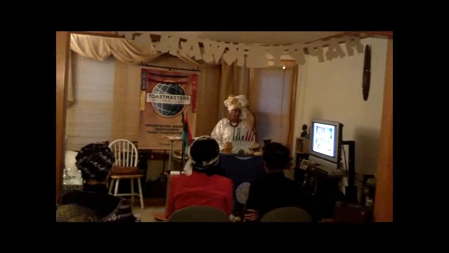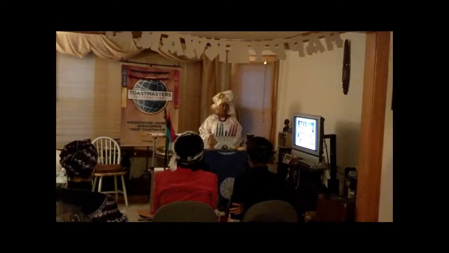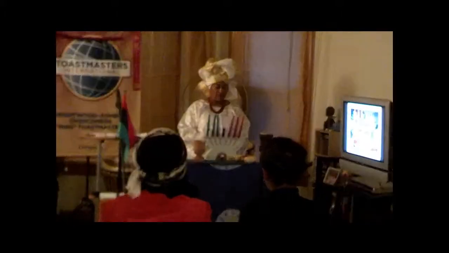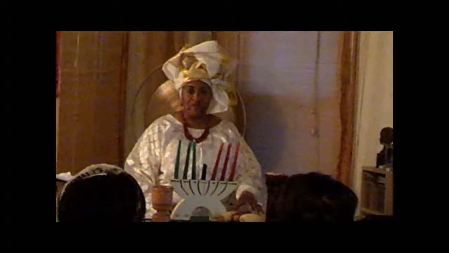The kinara is your candle holder, and in it are 7 candles. The first and largest candle, which it was large last year, is your black candle, the unity candle, and it symbolizes unity of the family, but it's black to represent our color. You have 3 green candles and 3 red candles, and each one of those candles represent the 7 principles of Kwanzaa.